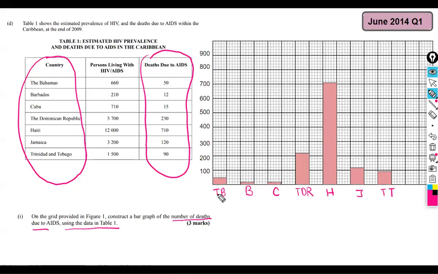Now, in the exam, you're going to have to write out the full words. You can't abbreviate it, obviously, in the exam. Does everyone agree with my diagram? Look at it. For the Bahamas, it's supposed to be around 50. The bar graph went up close to 50, between 0 and 100.